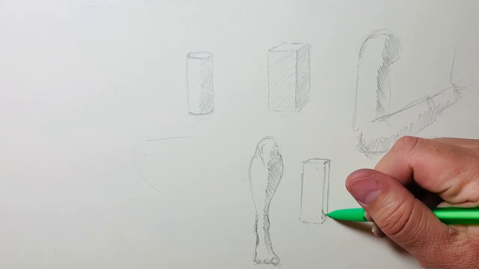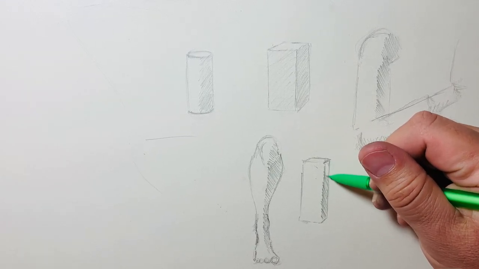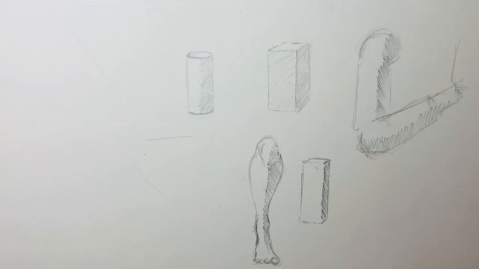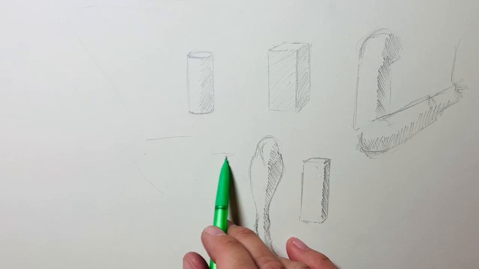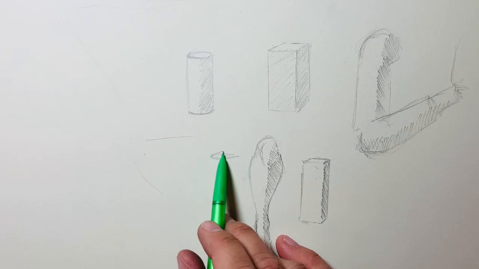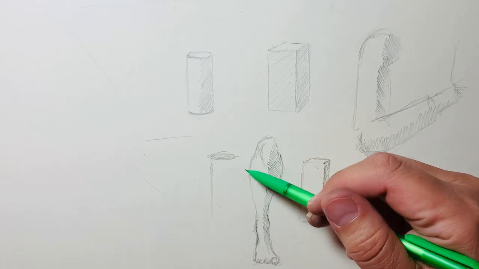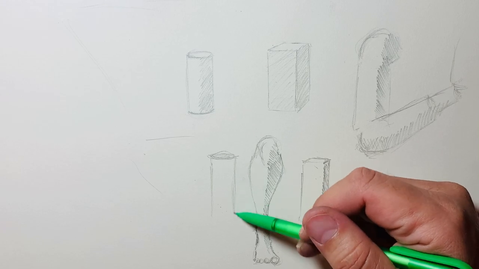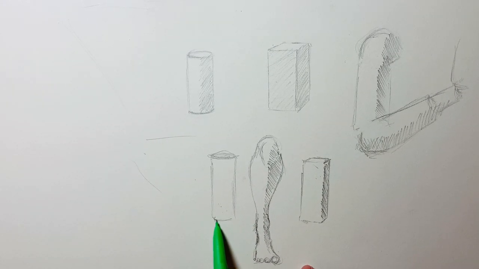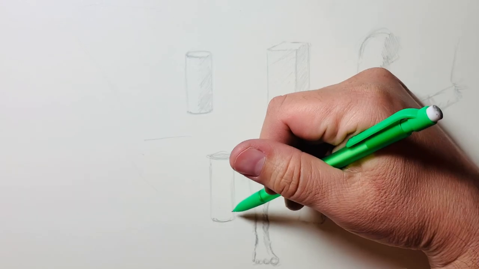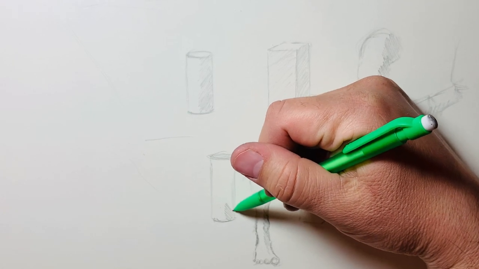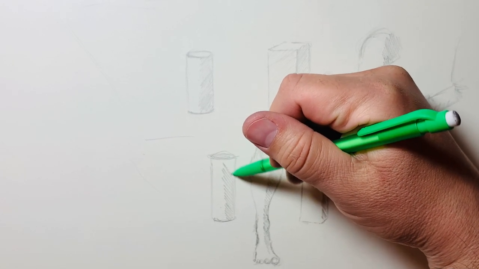There's an area that's the side and an area that's the front. And if you think of it more like a cylinder, it's the exact same idea.